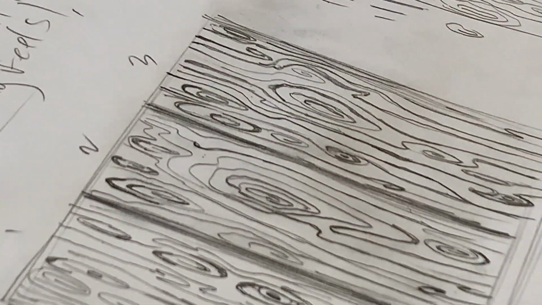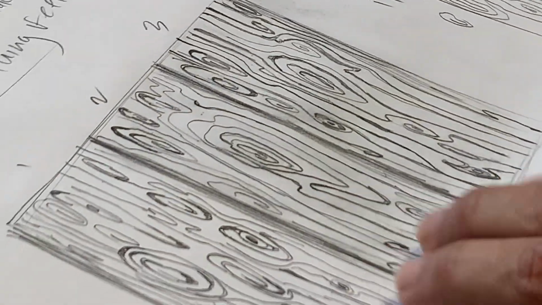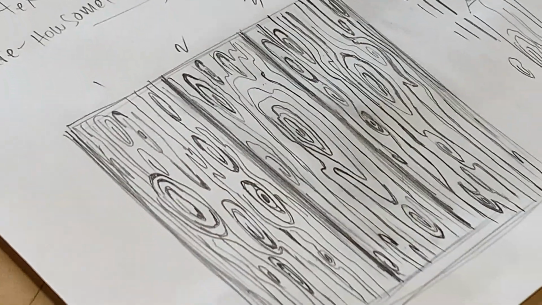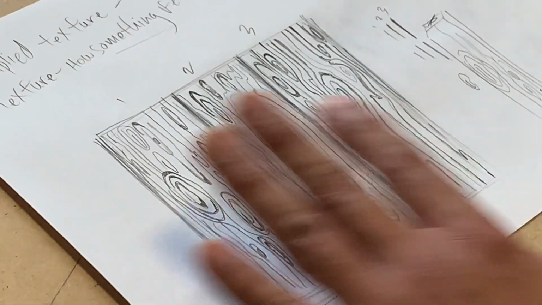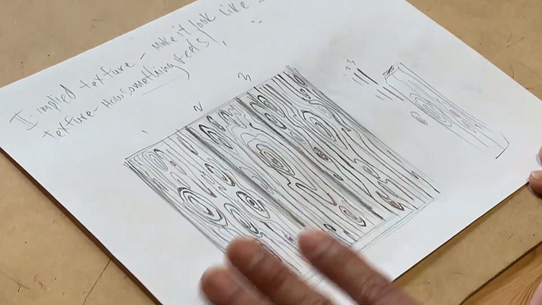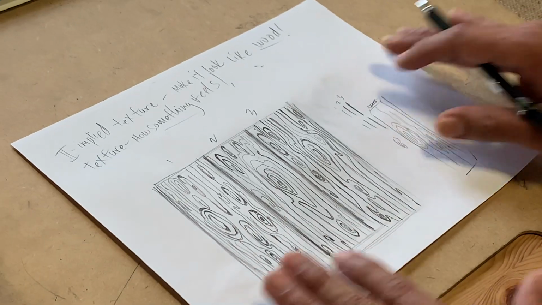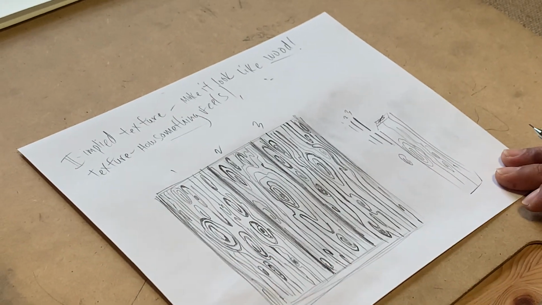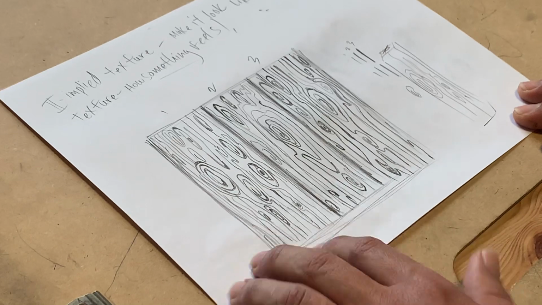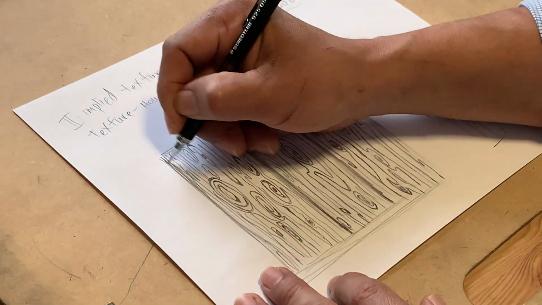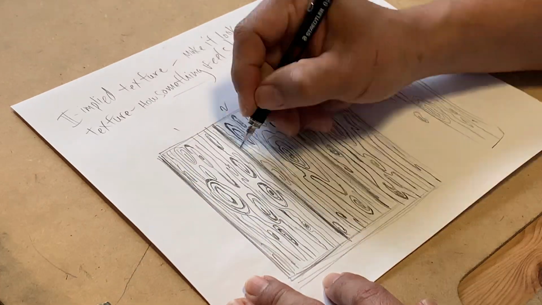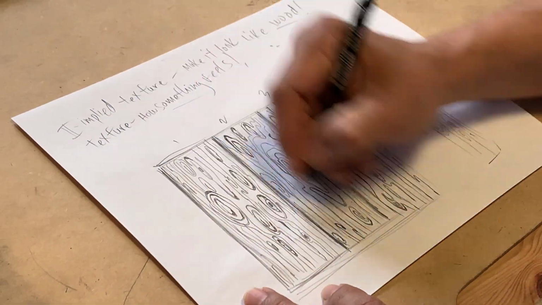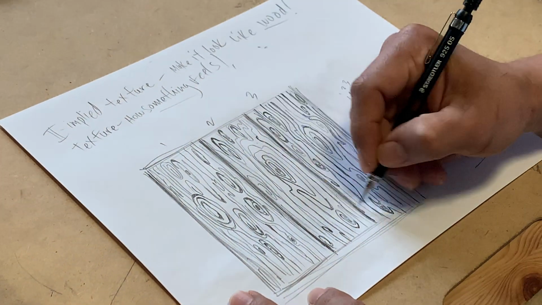So this is implied texture. Implied means that we make it look like it has real texture, but because we know that this is paper and not real wood, well, it once was wood, of course, guys. You guys are so smart that you know that paper comes from wood pulp or from trees, different kinds. But again, for our implied texture, guys, all you're gonna need right now is just some paper and a pencil.